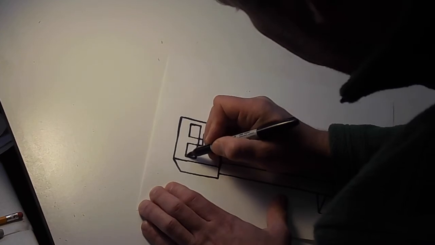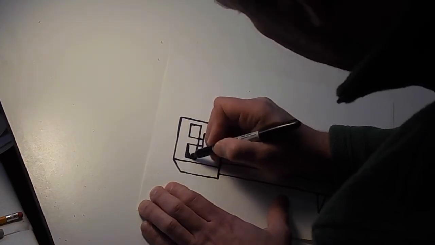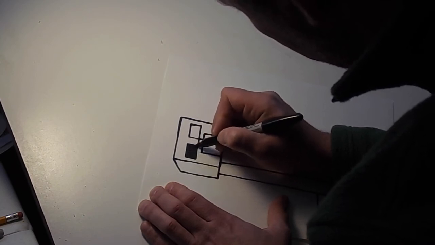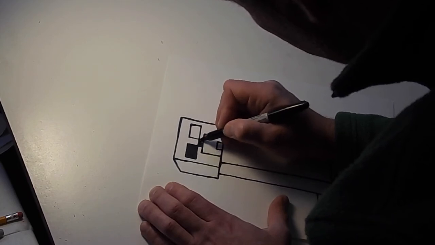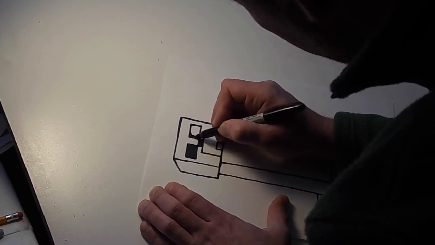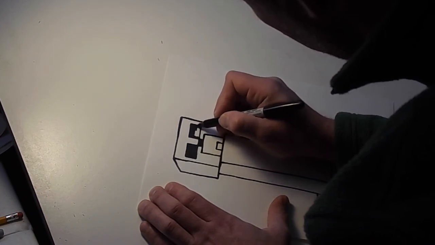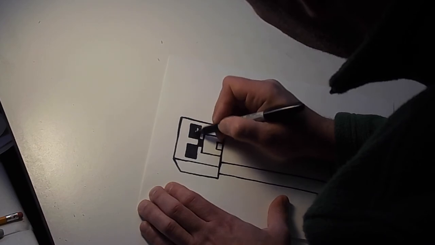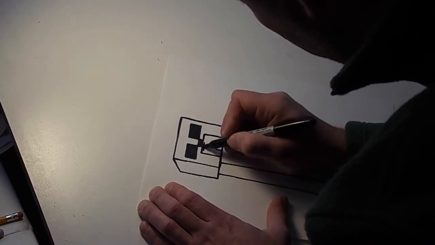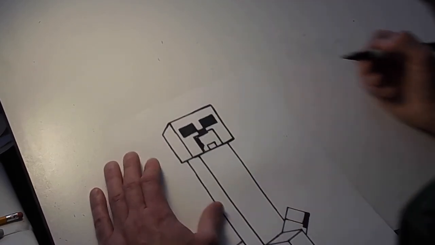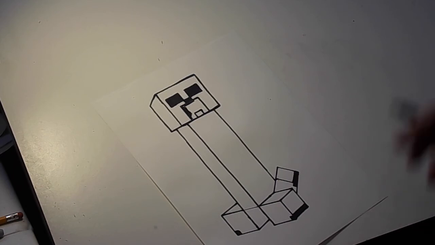Like that. And then these get colored in solid black. Alright, I'm going to stop that and bring it back and talk about applying some color to finish this creeper off. Starting to look like one now.